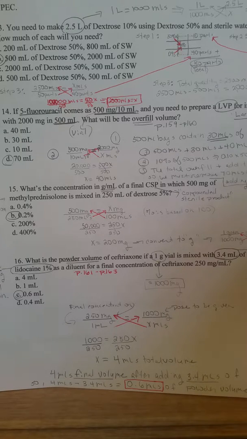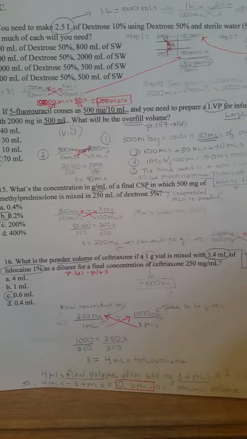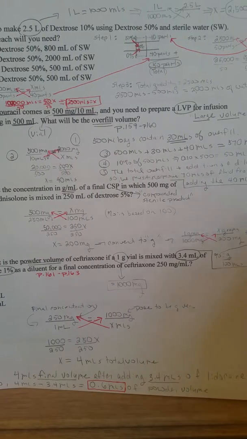We're going to divide both sides by 500, and that's going to give us 40 mLs of the 5FU, or 5-fluorouracil. So we know that we have 30 mLs of overfill already in our 500 mL bag. We're going to be adding another 40 mLs.